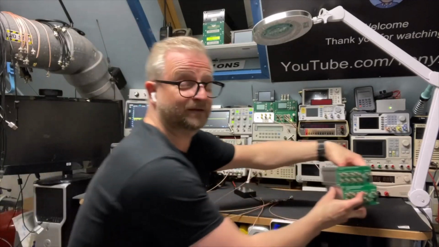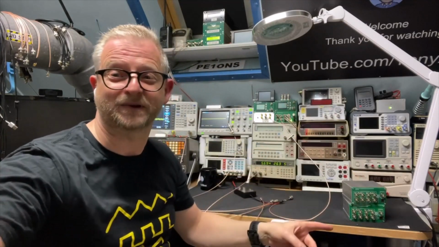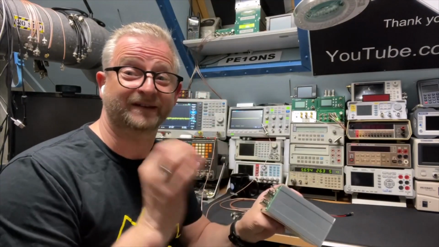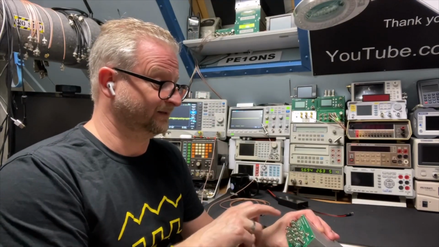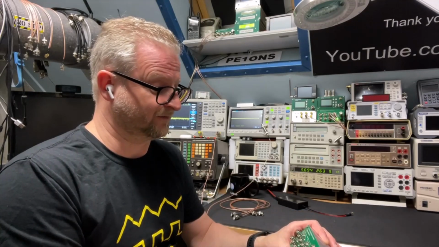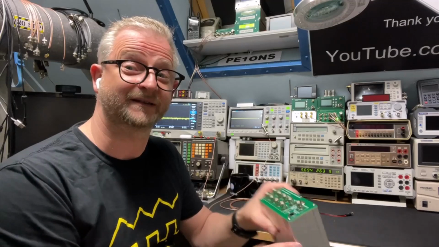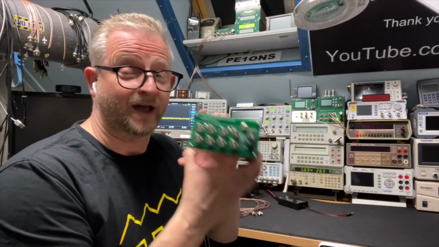And what about the third one? Well, let me get the third one. So I have here the third one, and it's called the FDIS5. I think it is short for frequency distributor 5 because it does 5 frequencies. So how does that work?